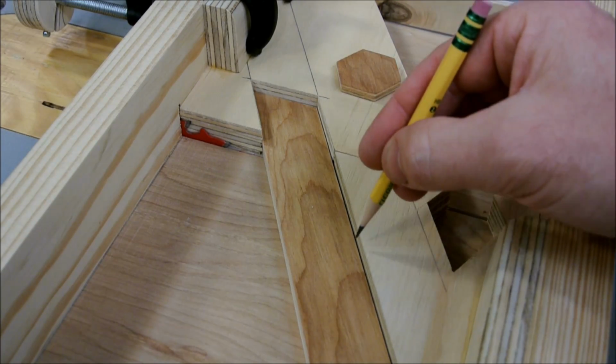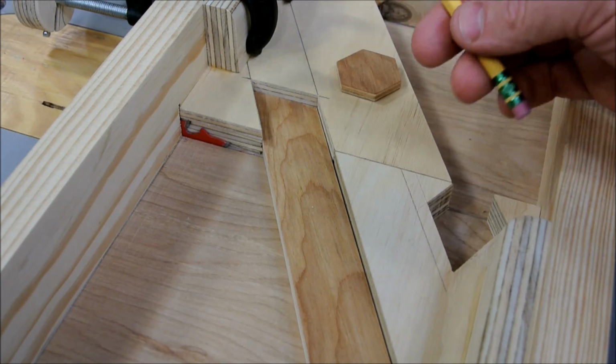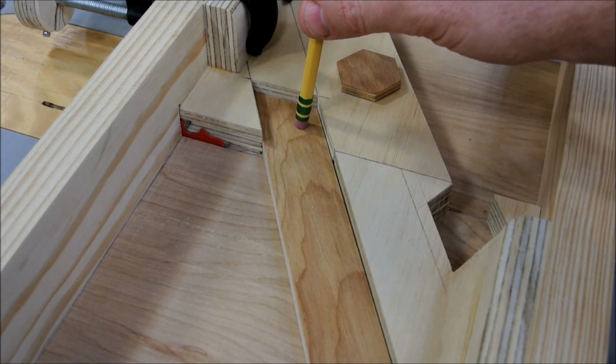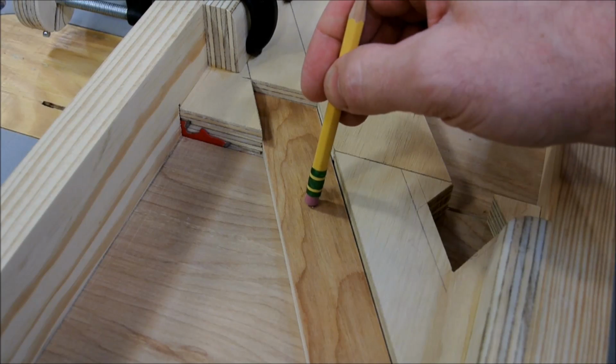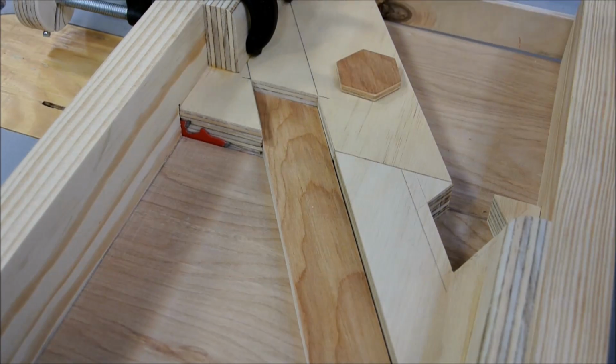The mild gap that you see here is actually deliberate, and that's so the cut is defined by this section, which is stationary, rather than the stock, which is free, and that just reduces the potential for binding.